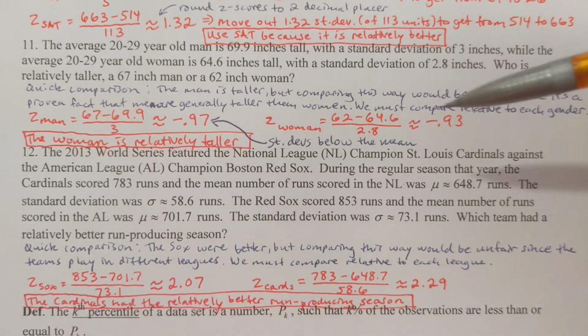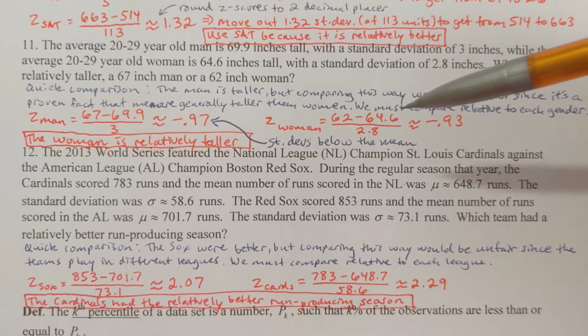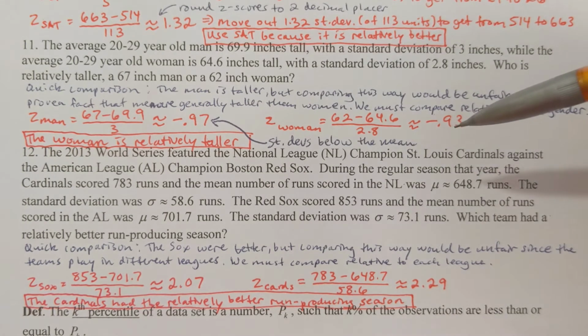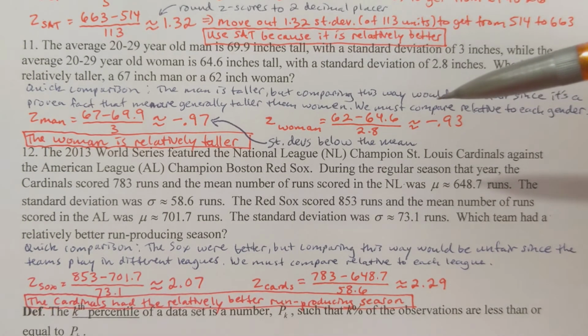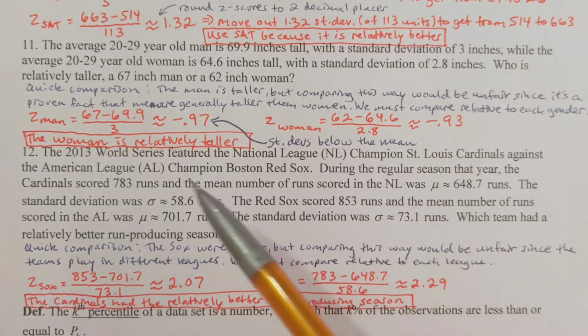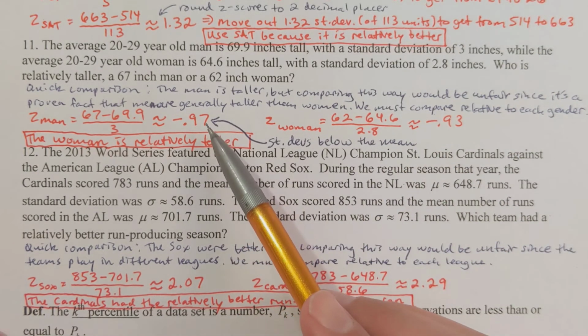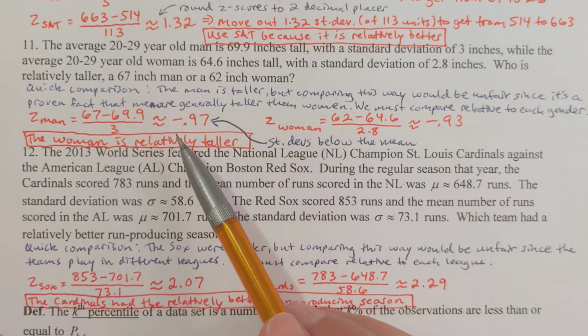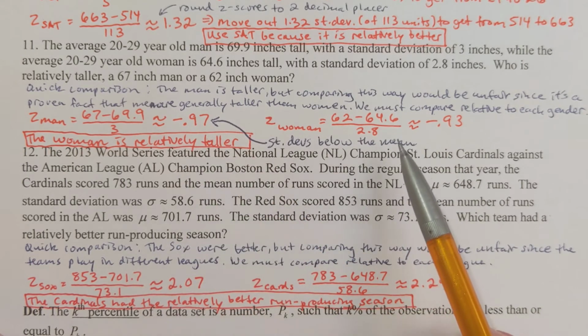So who's taller? By the way, since both these z-scores are negative, that means that both the man and the woman are less than the average height of their respective genders. It's just that the woman is going to be relatively taller since the man is further less than the mean, further less than 0. If I compare negative 0.97 to negative 0.93, negative 0.93 is bigger. So the man is going to be farther below the average than the woman would be.